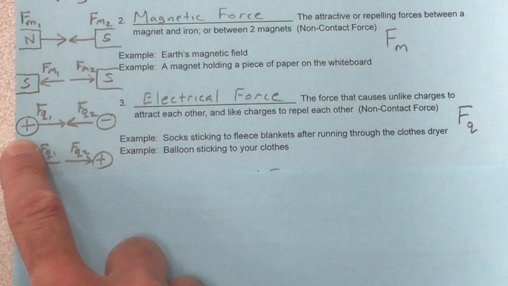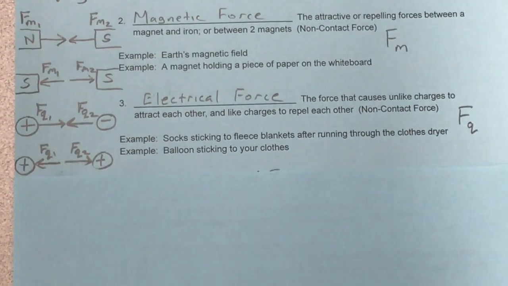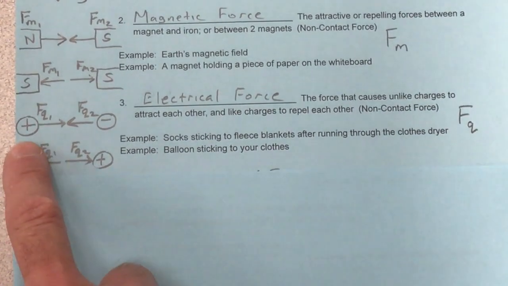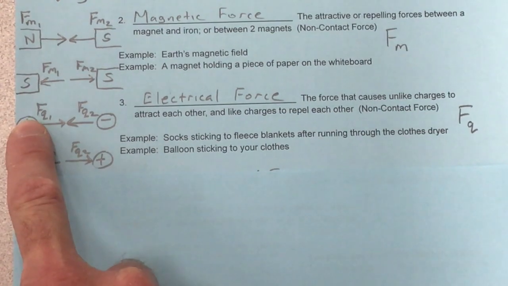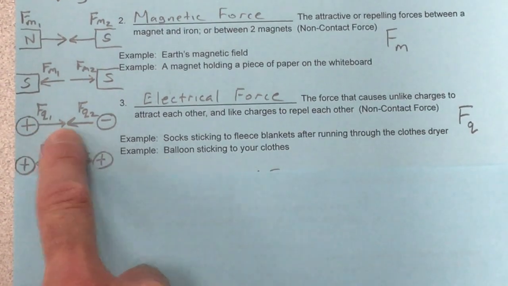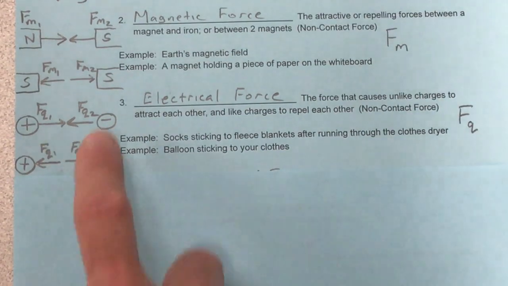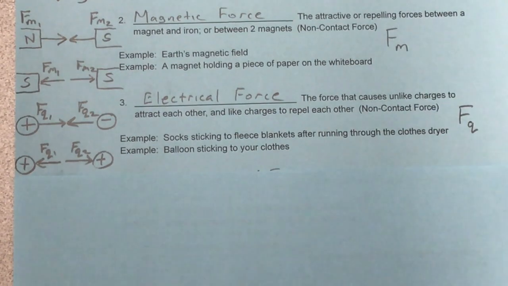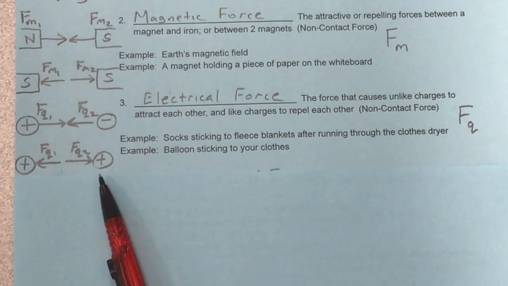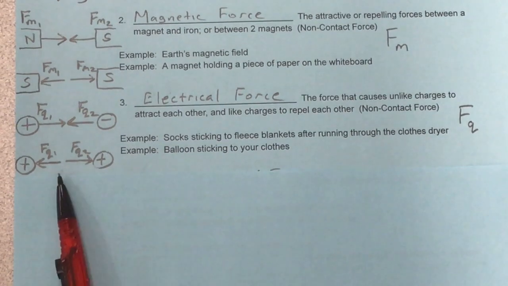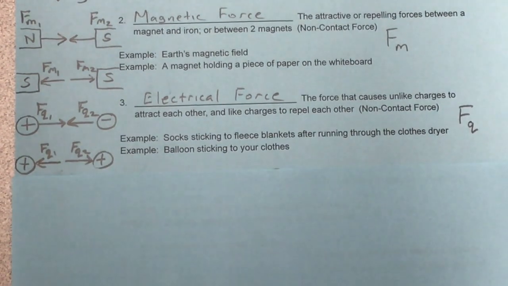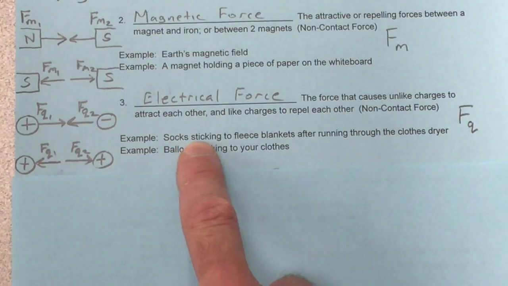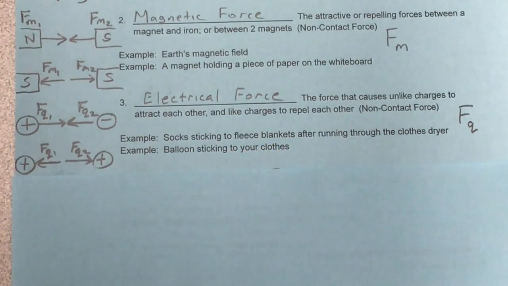So anyway, a positively charged particle, such as the positive end of a battery, and the negative end of a battery: the positive charged particle would be F sub Q sub 1, and the arrows pointing toward each other show that they are being attracted. Positive is being attracted to the negative, F sub Q sub 2. And then positive, positive, same charges, they repel each other, so those arrows would be going in opposite directions. Examples of this are socks sticking to a fleece blanket after running laundry in a dryer, or a balloon sticking to your clothes after you rub it on your clothes.